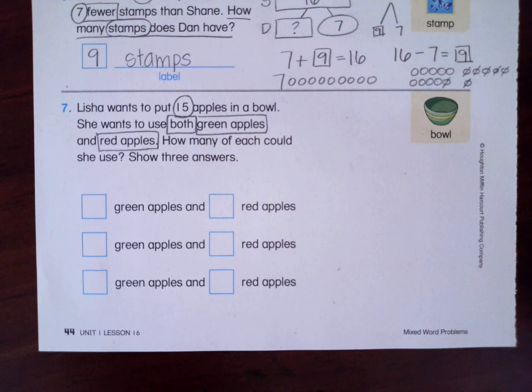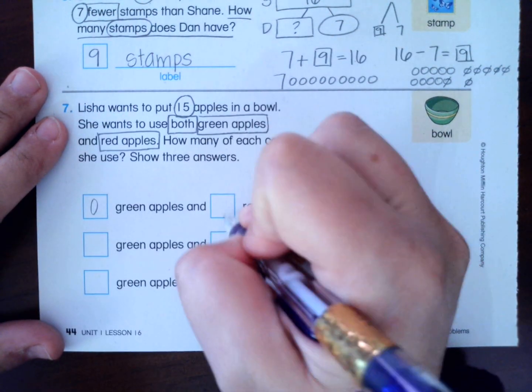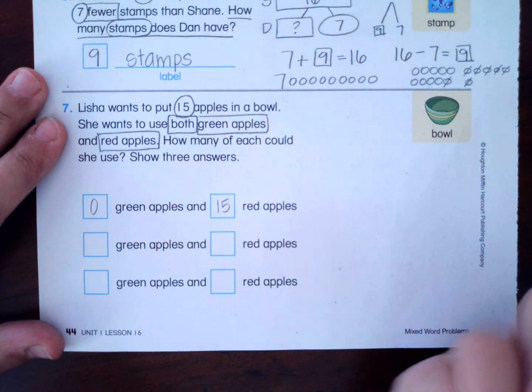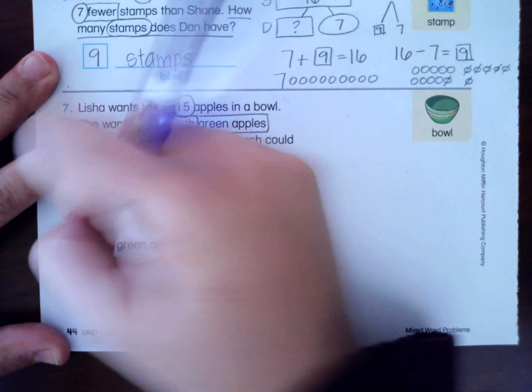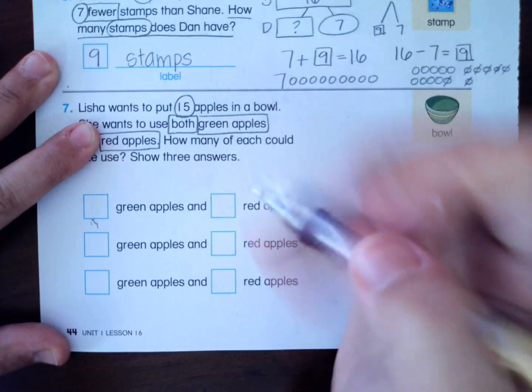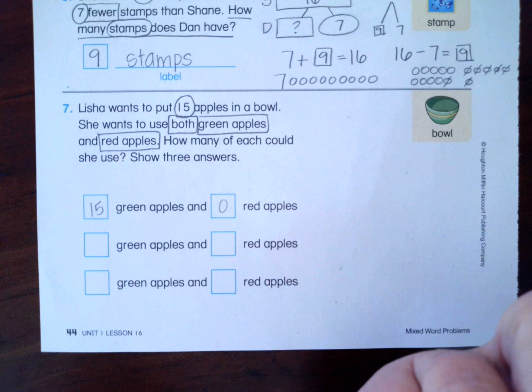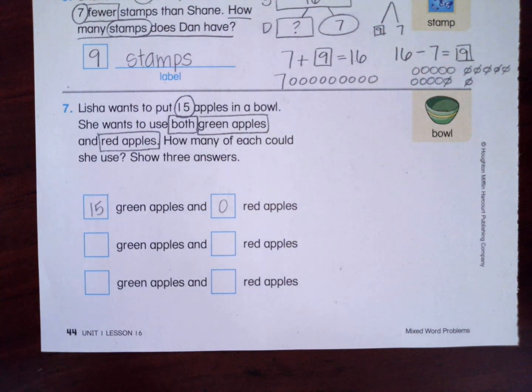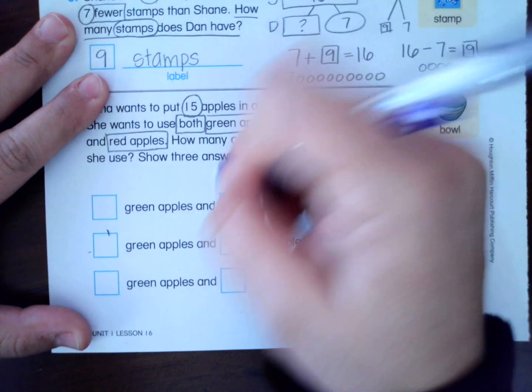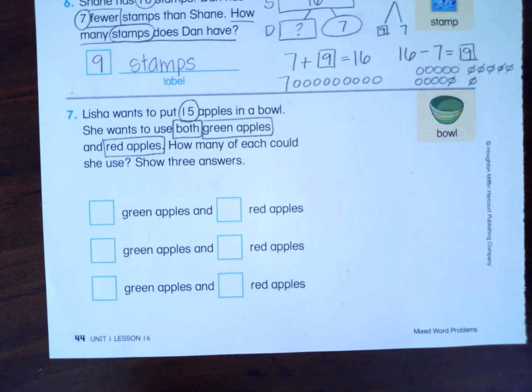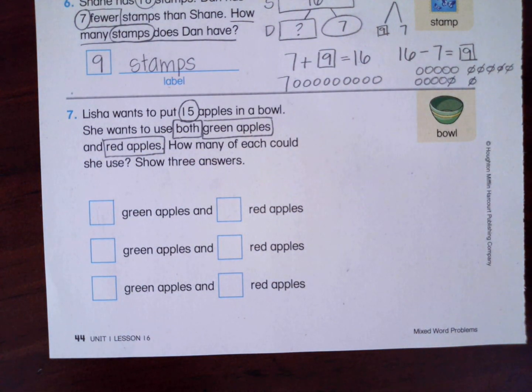Both means that there is not going to be only red apples and there's not going to be only green apples. So I could not use this combination because that doesn't use both. And I would not use this combination because that does not use both. So you have to at least have one of each color. But obviously you're going to have more than one.